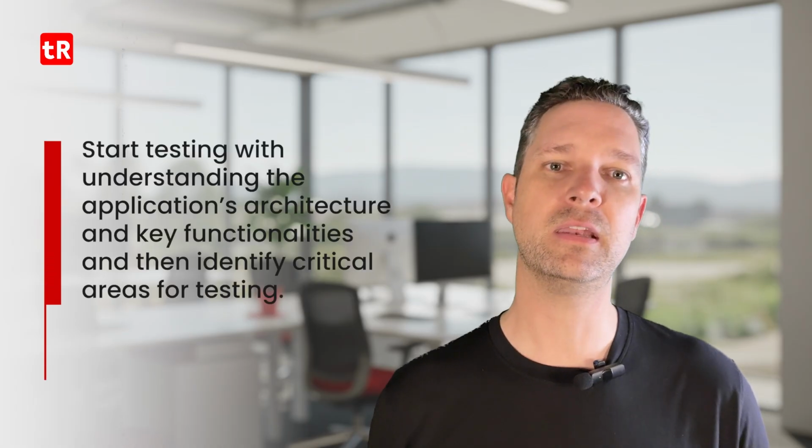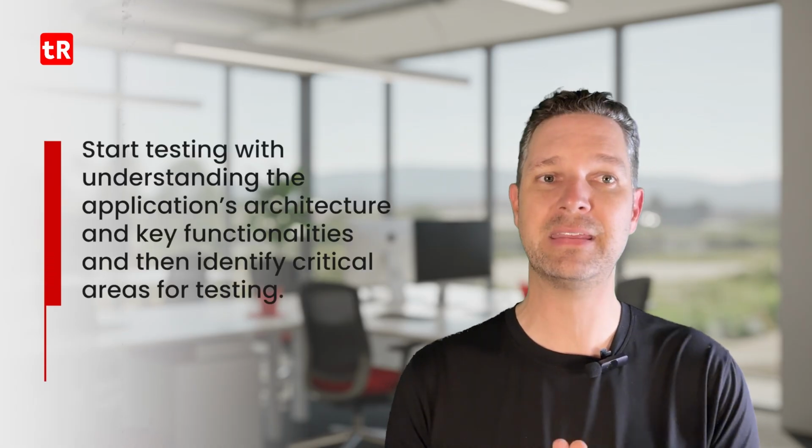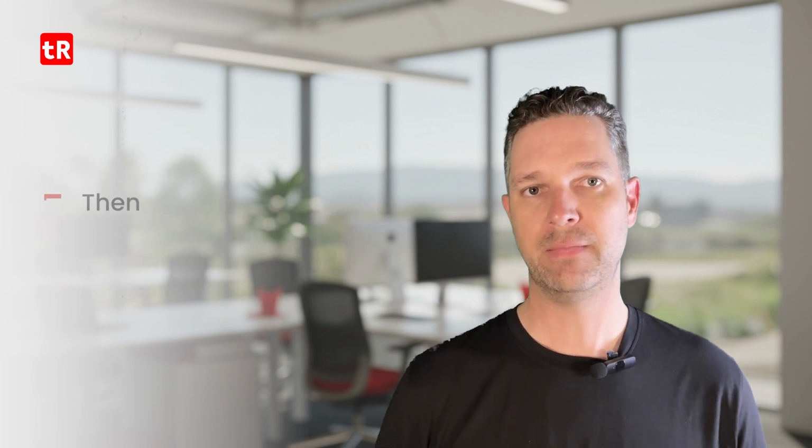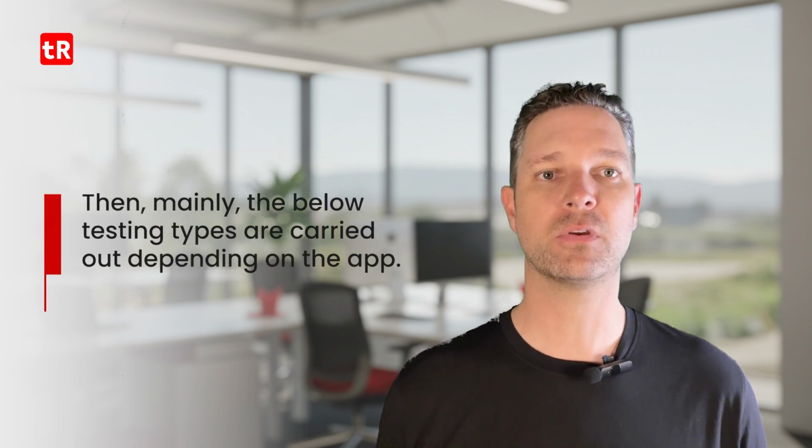Now you can answer this one as, I start testing with understanding the application's architecture and key functionalities, and then identify critical areas for testing. Then mainly, the below testing types are carried out depending on the app.